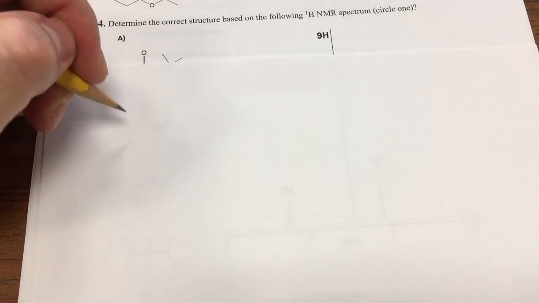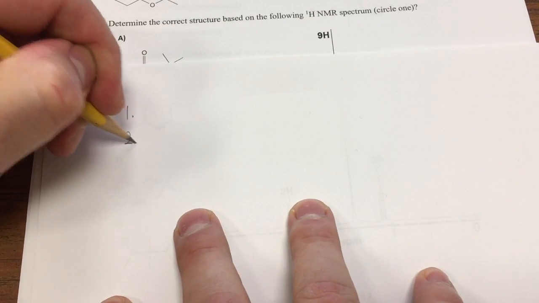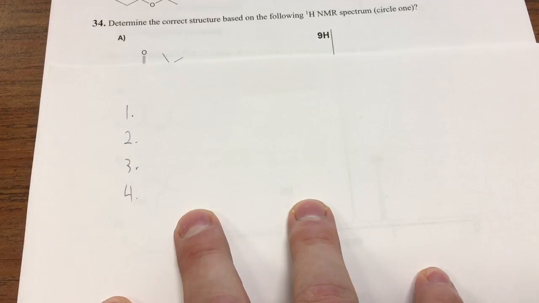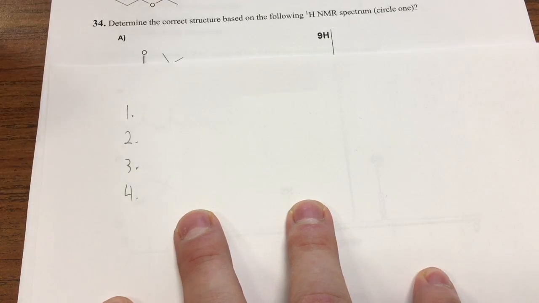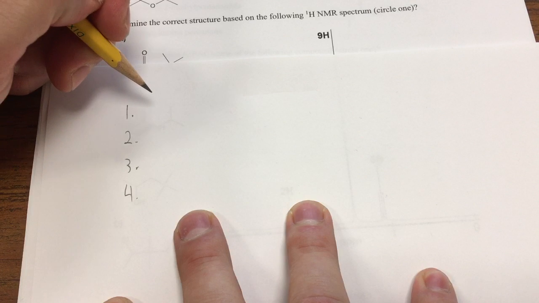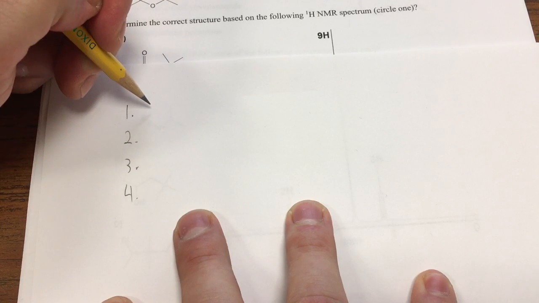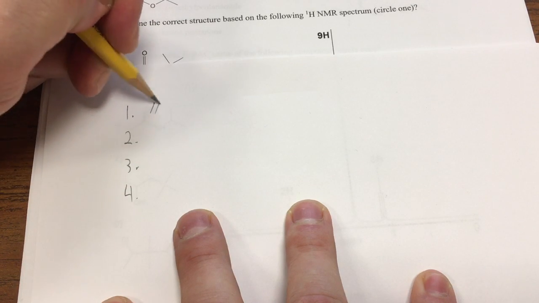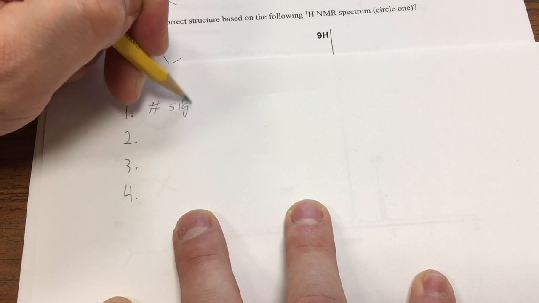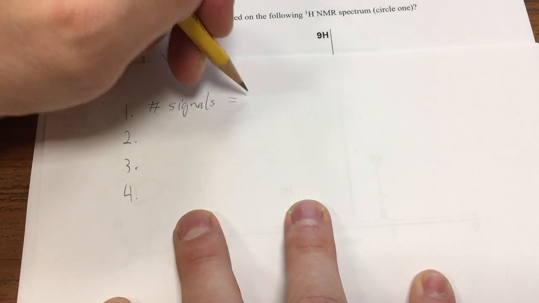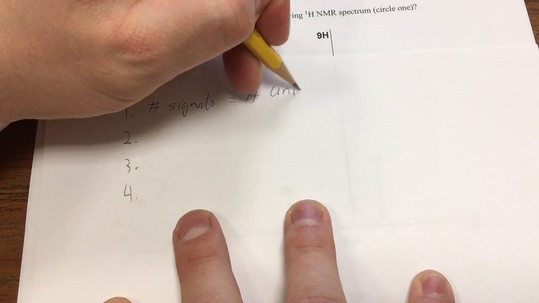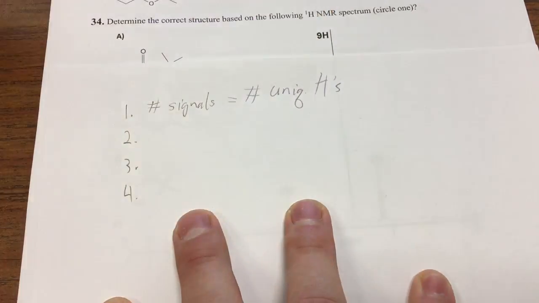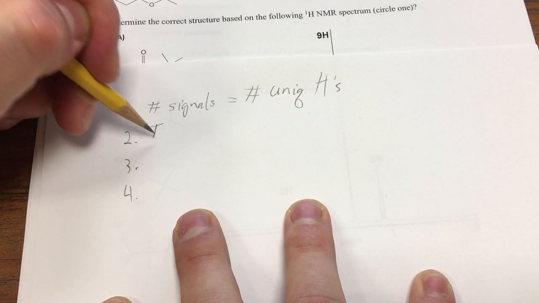And remember, I keep bringing this up: we have 4 different criteria that I pointed out from the lecture, going from the easy ones to the hard ones to decipher from a spectrum. The first is the number of signals, which equals the number of unique hydrogens, right? And the second is the integration.